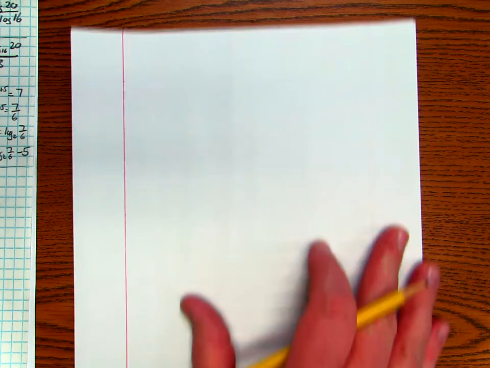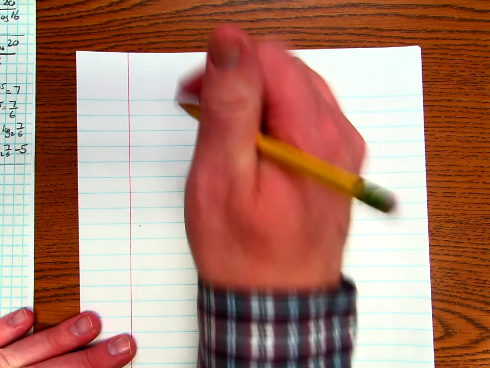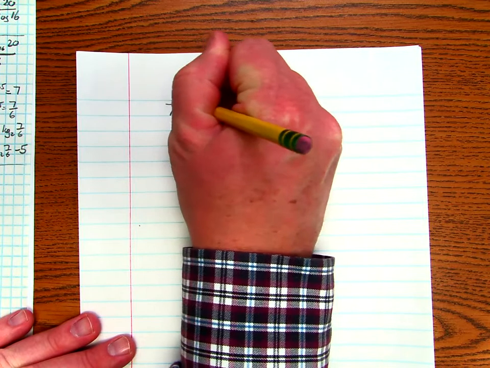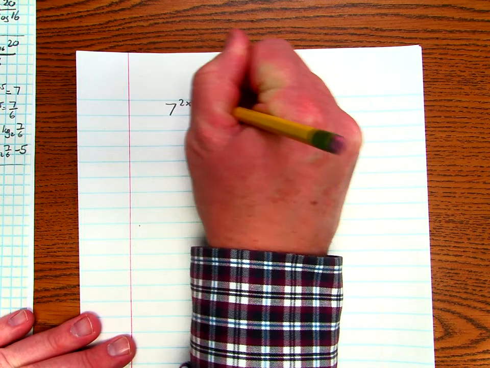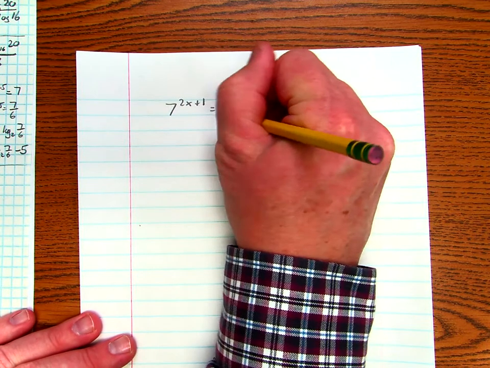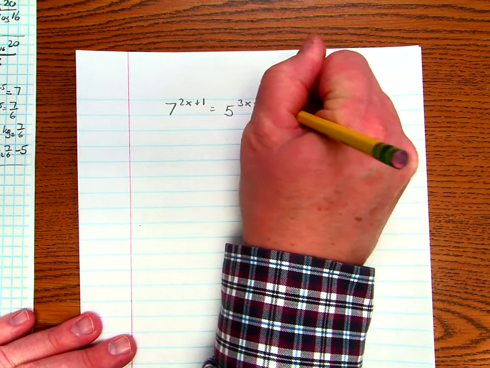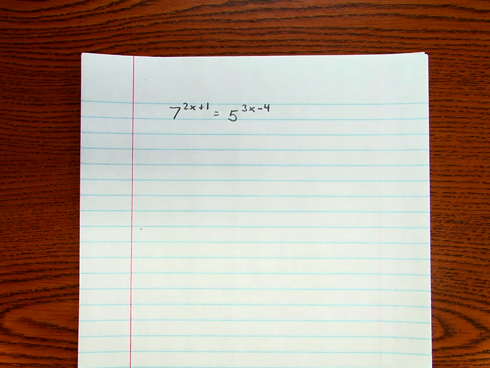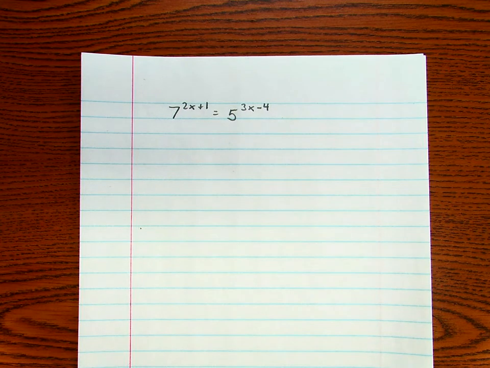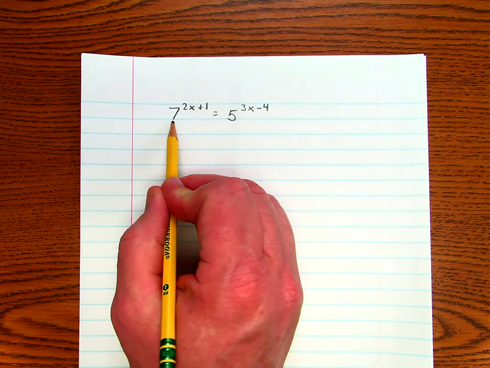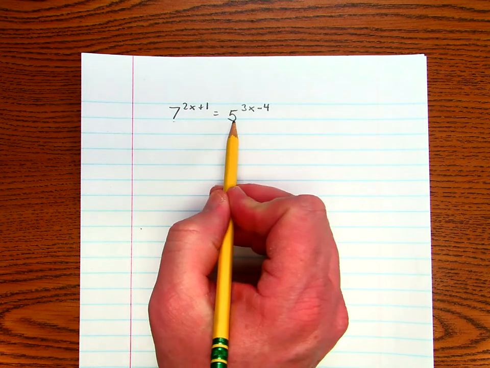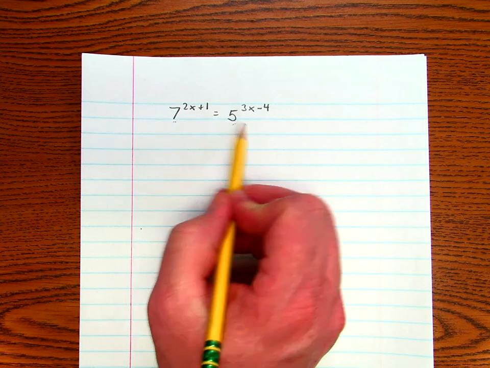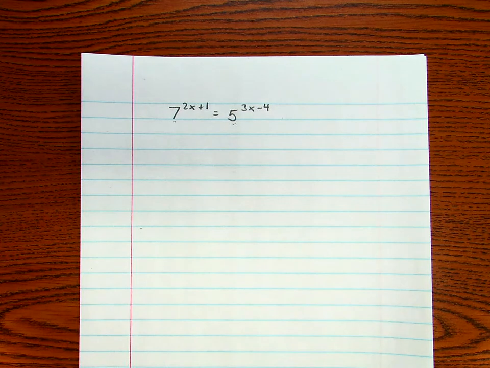All right, one more example for today. All right, this one here, one thing we would look for is, well, could we express 7 as a power of 5, 5 as a power of 7, or both of them as powers of some other common base?